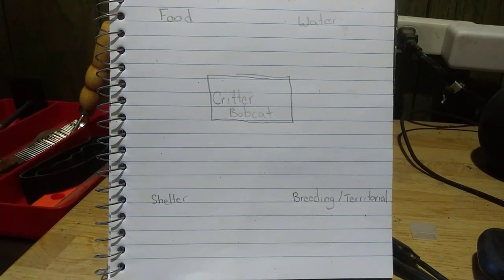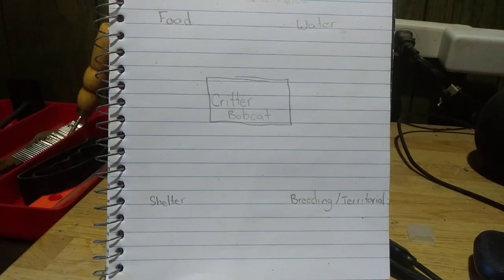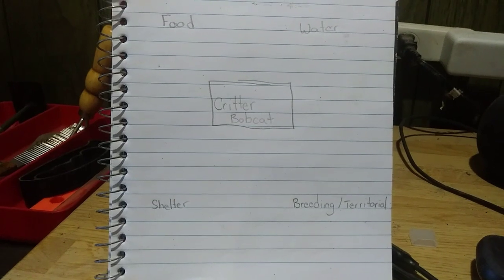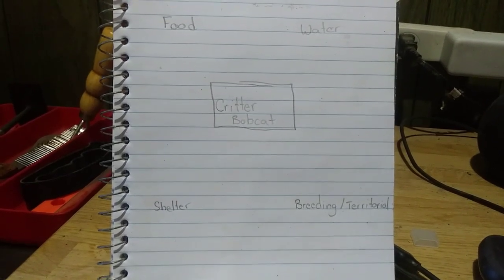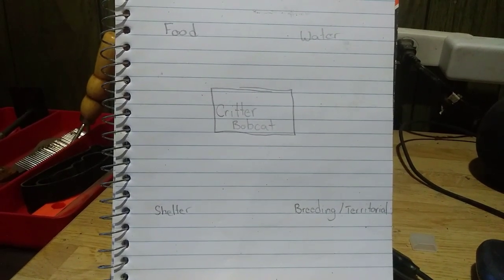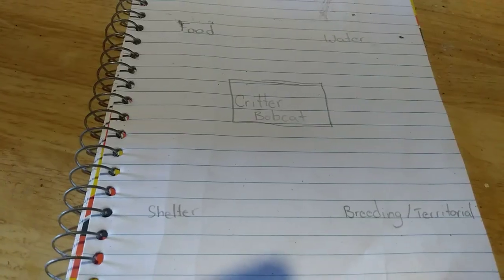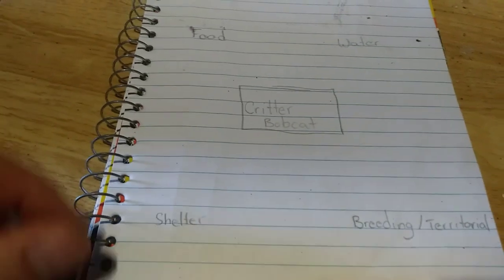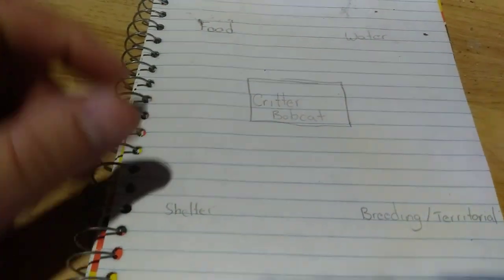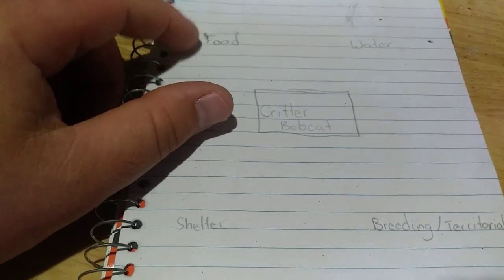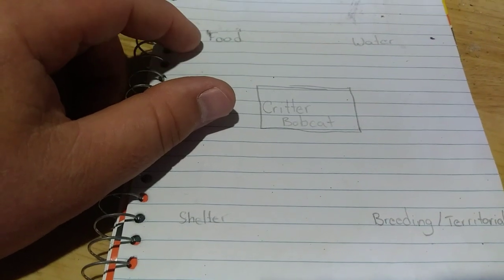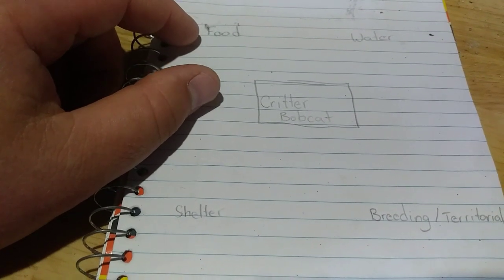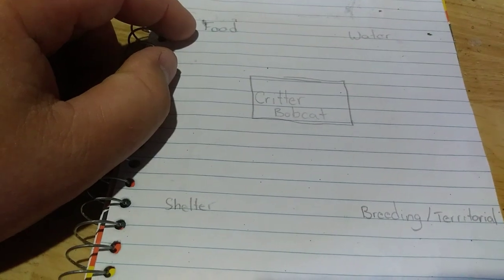So this is what you're going to use to determine how to trap this animal. Now before I take you too far into this, you need to do some research on these aspects. For instance, food. Let's say bobcat: rabbit, turkey, fish.